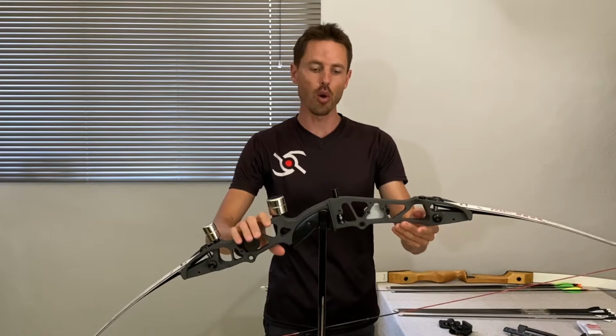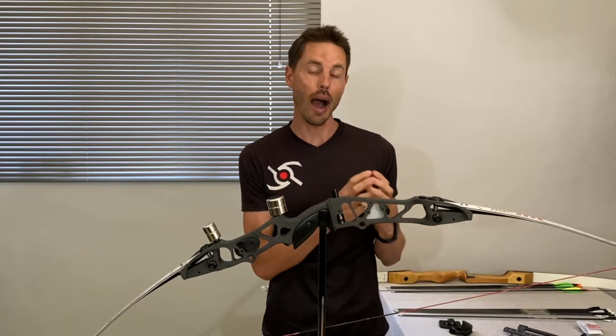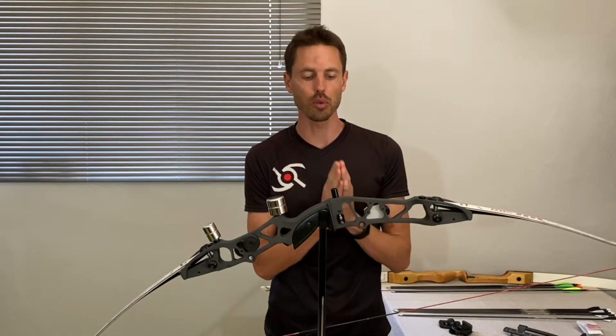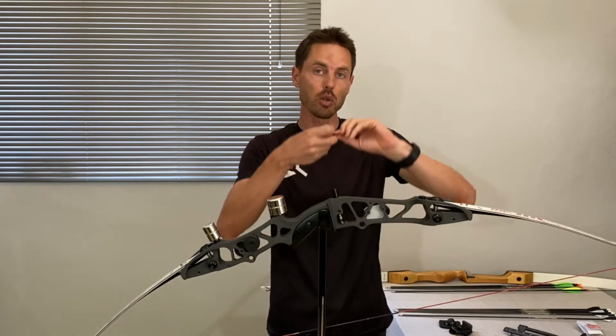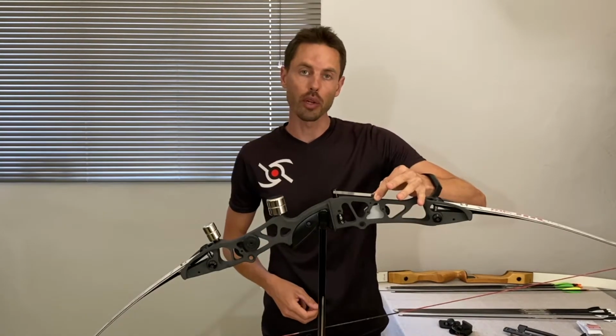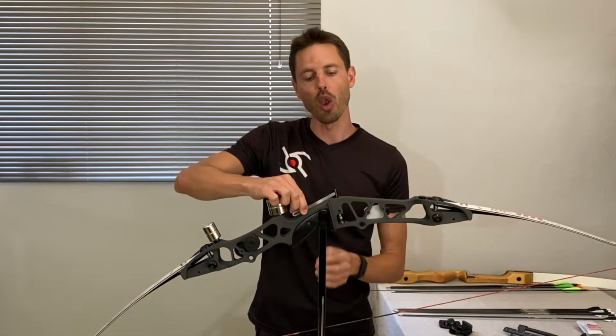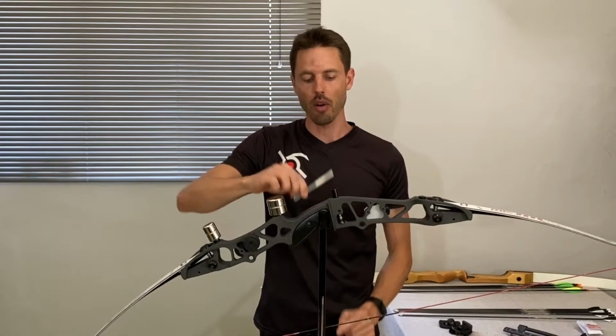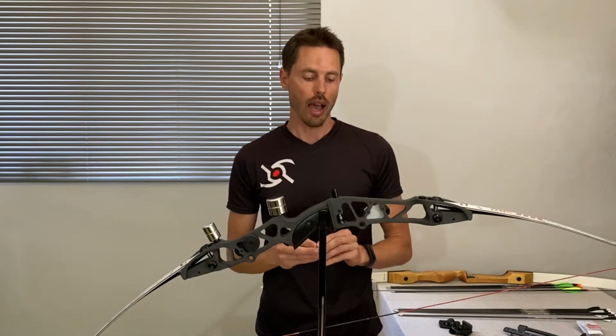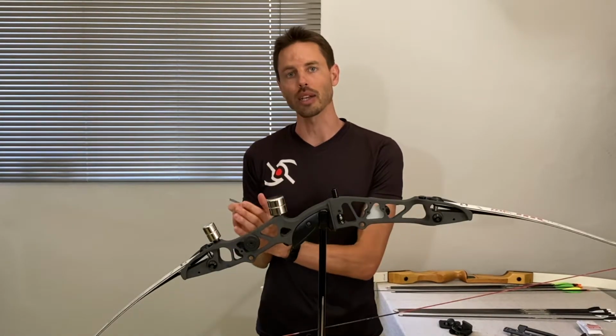There is also a regulation in IFAA that does technically allow you to use a draw check, something similar to a clicker, which you use in freestyle recurve traditionally, but you're not allowed to have it above the arrow. It has to come from below and can't protrude above the arrow. That is a very difficult thing to get right, and I've never actually seen anything in production that does that.